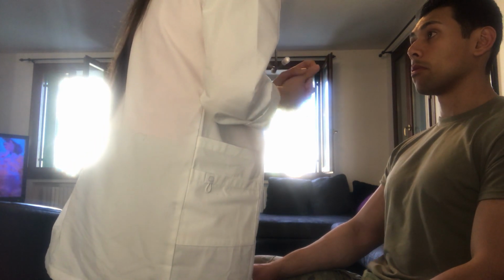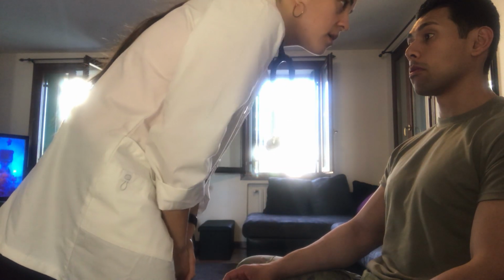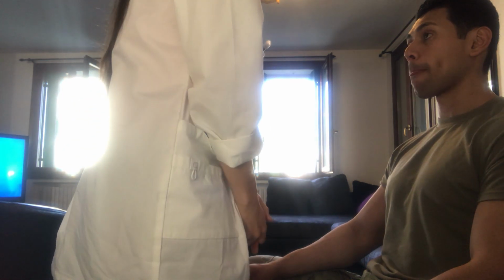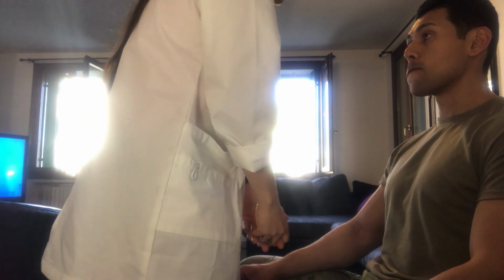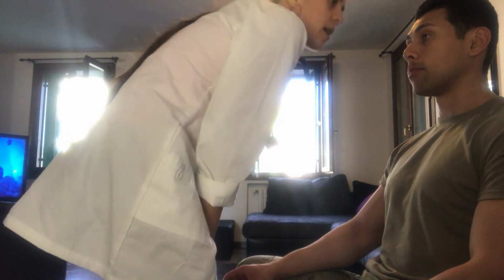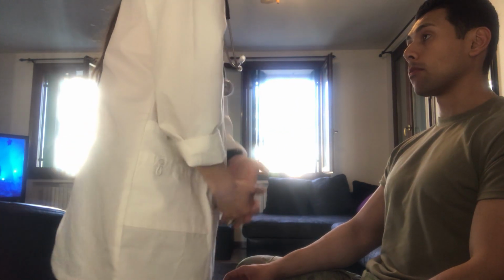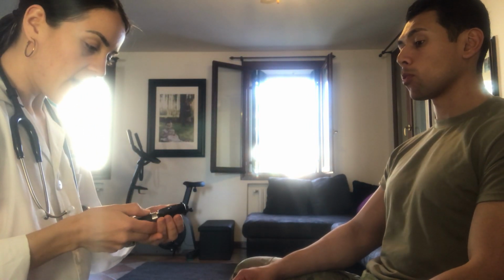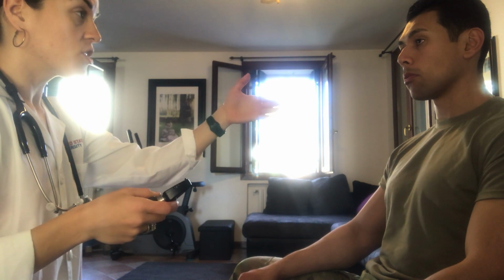I'm looking at the iris. The iris looks brown. And I'm looking at the cornea as well. The cornea looks clear. Good. Now I'm going to assess how your pupils react to light. I'm going to do direct light and consensual. As I apply the light at your eye, the other eye should consensually constrict as well. I'm going to be assessing this on both eyes.